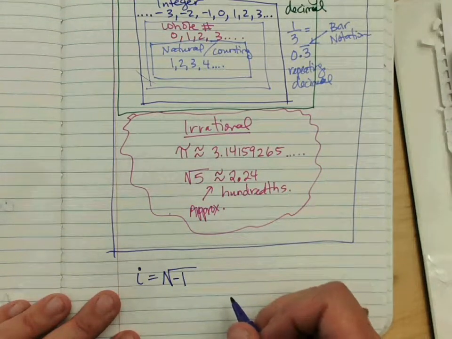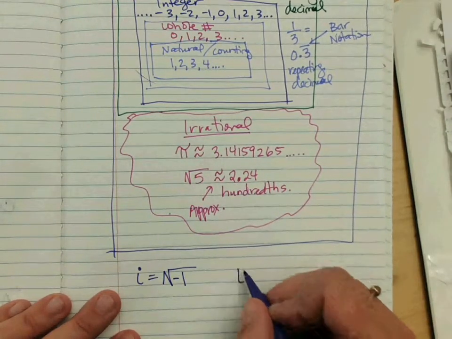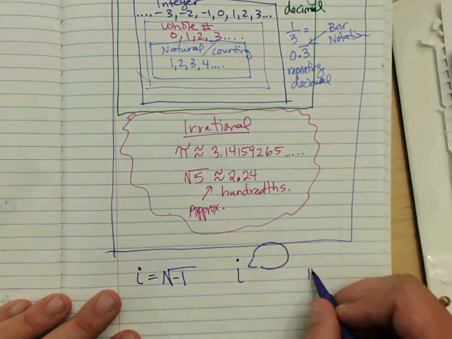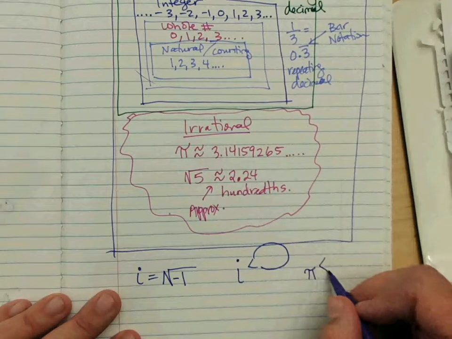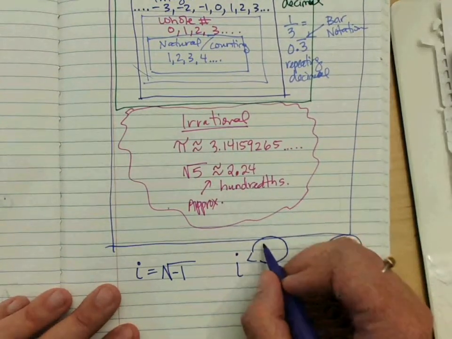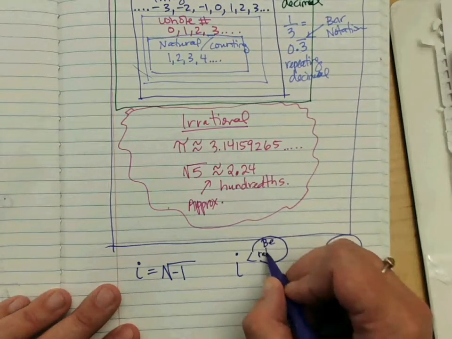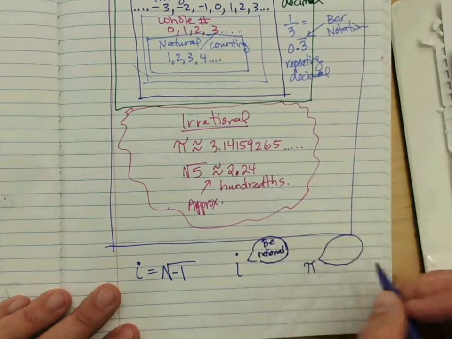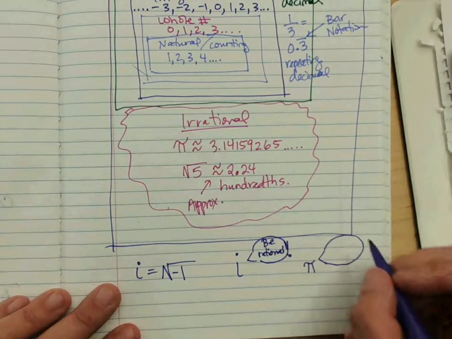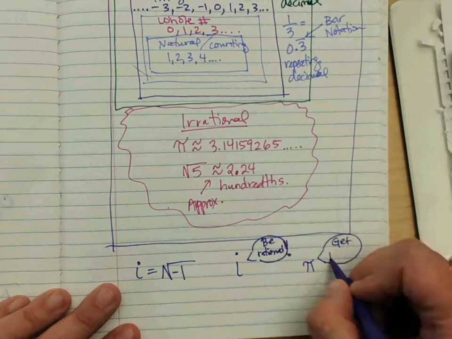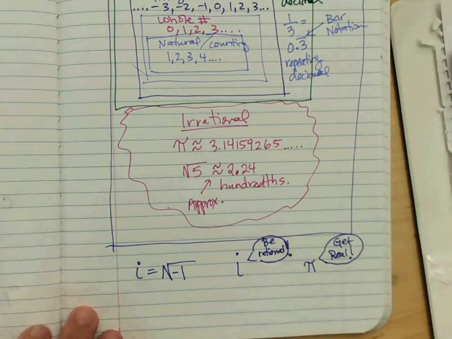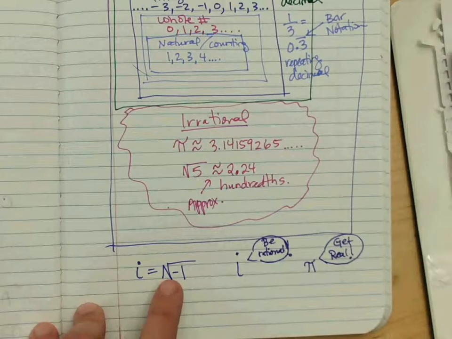Now the only reason why I bring up i is so that I can tell you a little tiny math joke, okay? So you have i hanging out with his buddy Pi, okay? And i says to Pi, be rational. And Pi, what do you think Pi says back to i? Get real. All right.